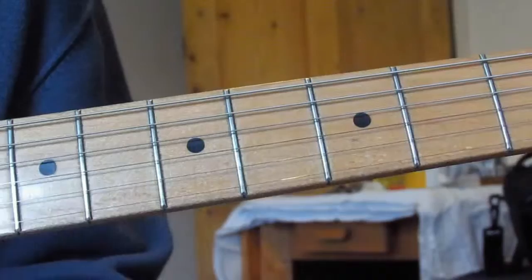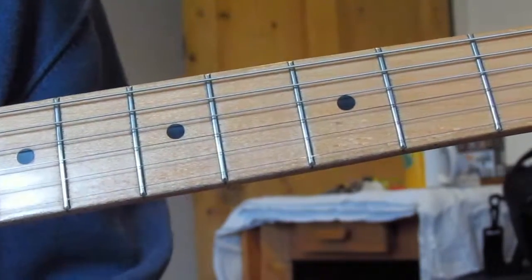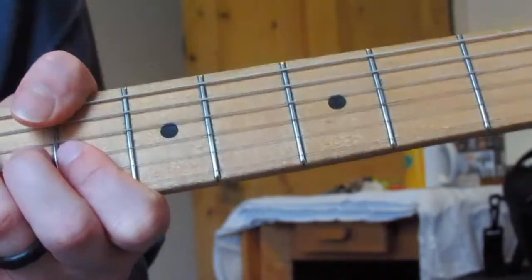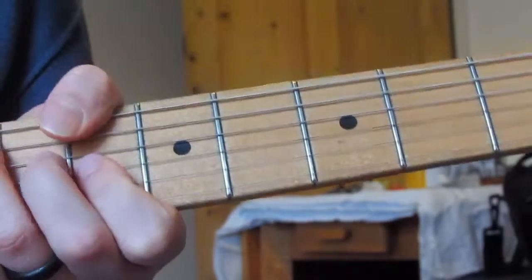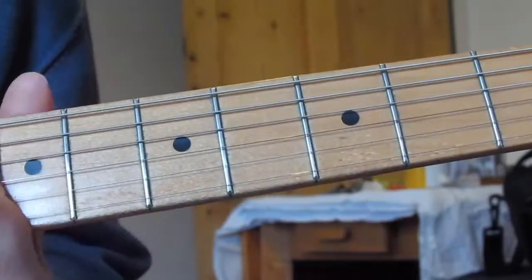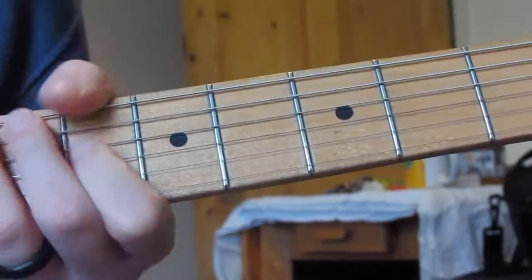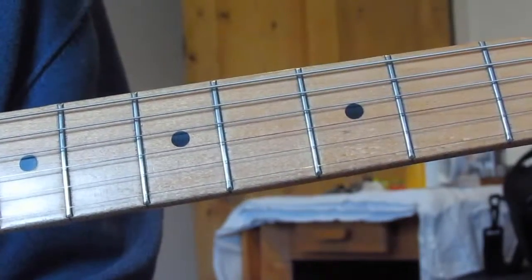So if you're playing in the key of B flat major, then you can play G minor and it'll work.